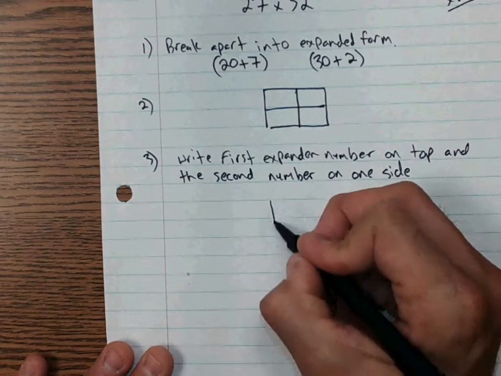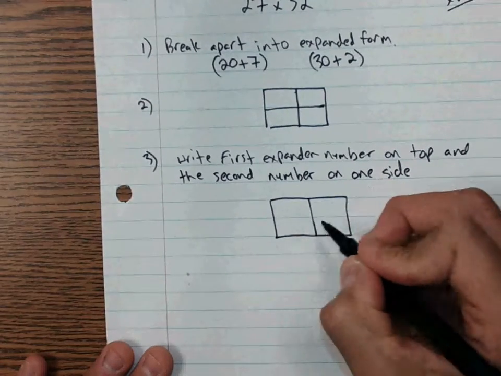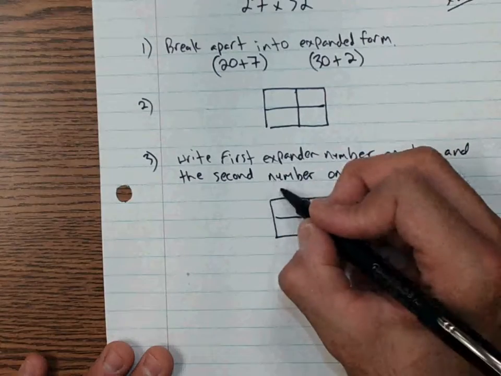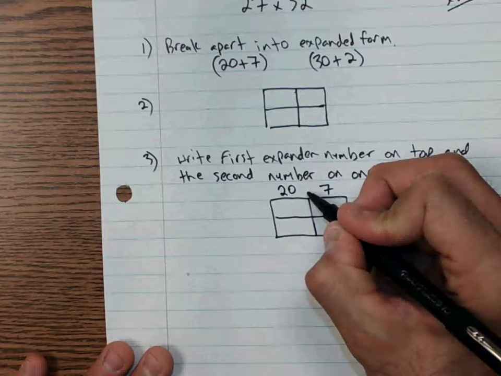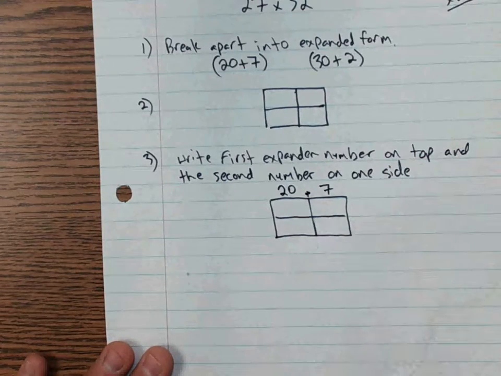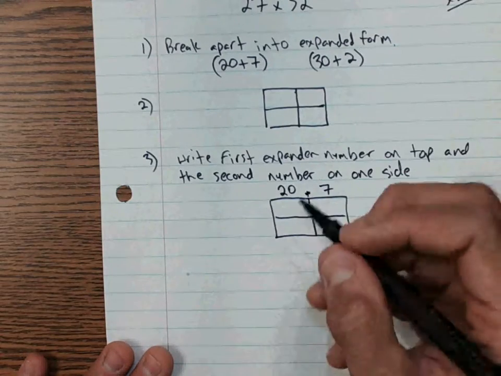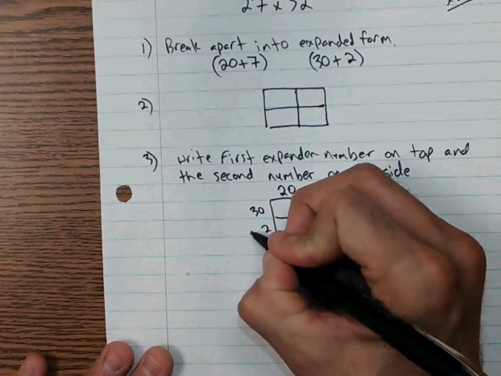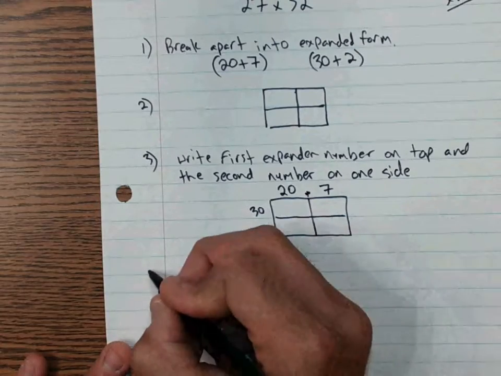So I'm going to draw my box again, break it up into 4 sections. Our first number is 27. So on this box I'm going to put 20. On this box I'm going to put 7. I even like to put a little plus sign right there, because you know that this top side equals 27. The side going up and down, the vertical side, we're going to use 32. So this will be 30 and this will be 2. So I know if I added them, it'll be 32.